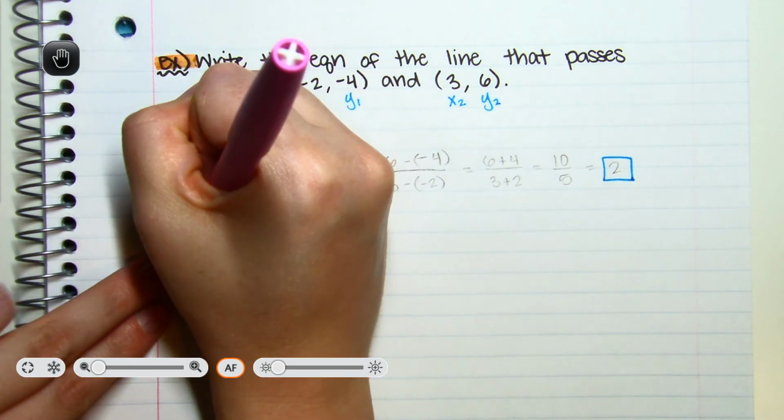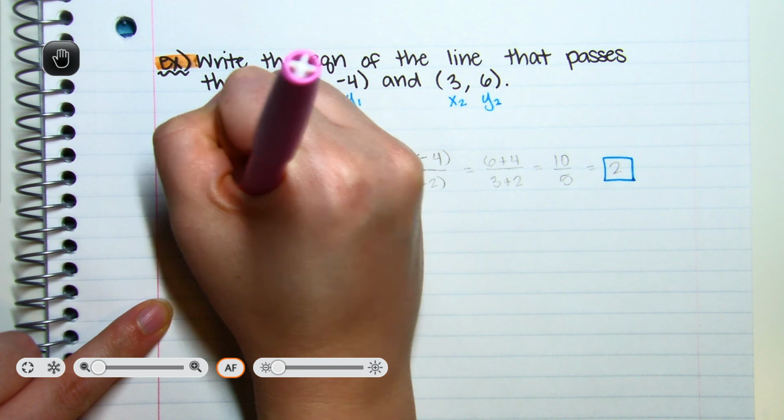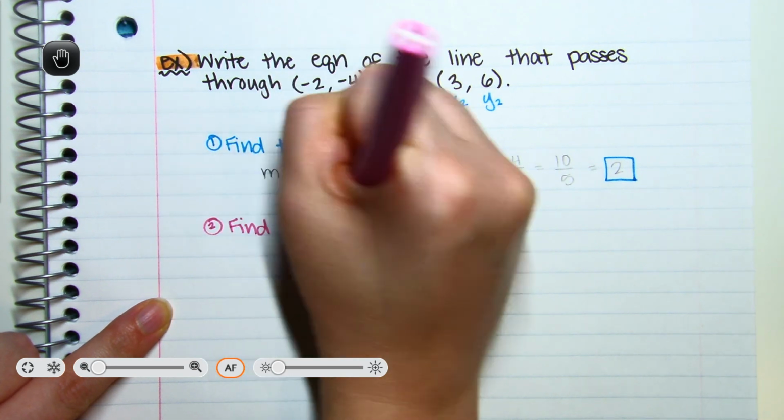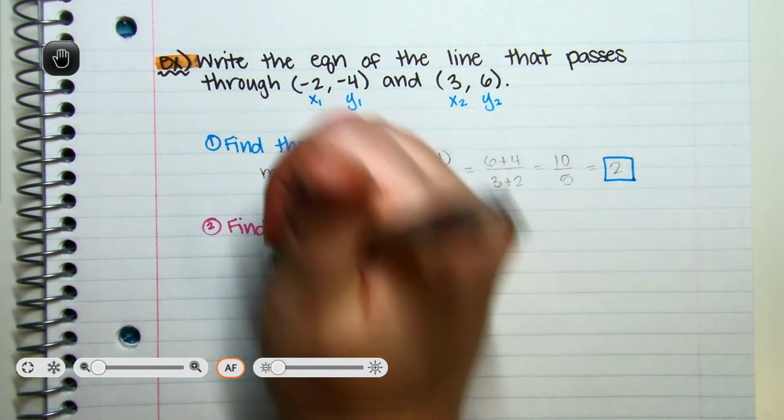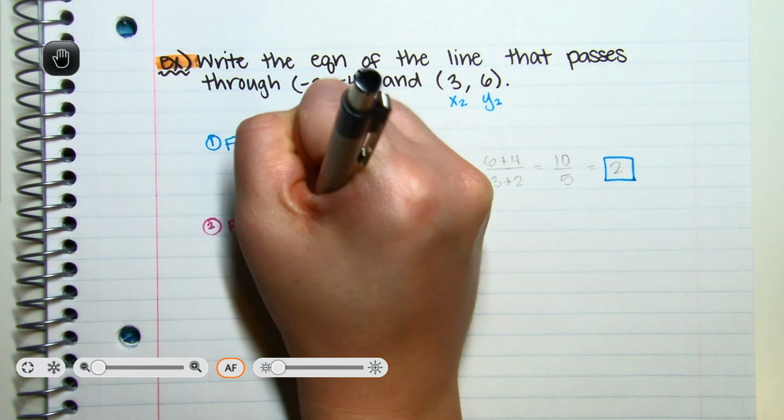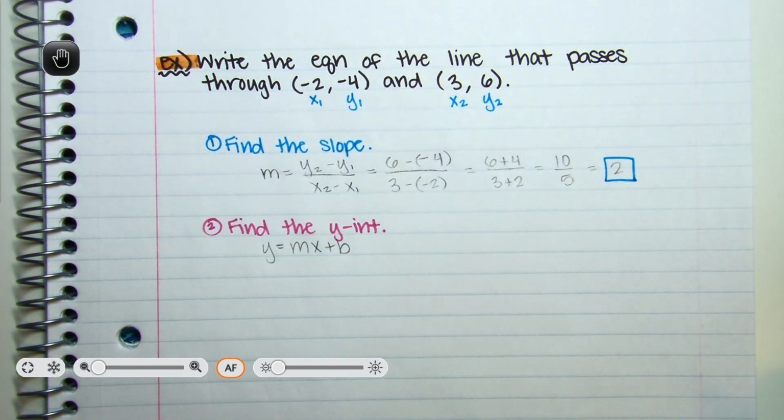Step 2, find the y-intercept. So we have our equation. Y equals mx plus b. Now what we need to do is like what we did with the last example where we plugged in the point and the slope to find our y-intercept, but we're given 2 points instead of 1. Does it matter which point I choose to plug in? Good, you should have answered no.